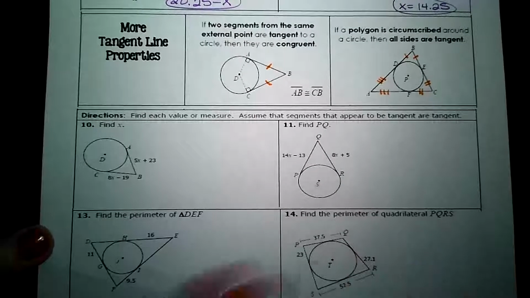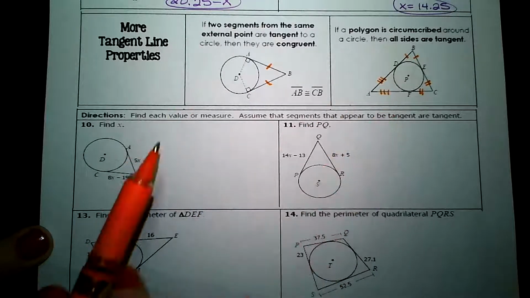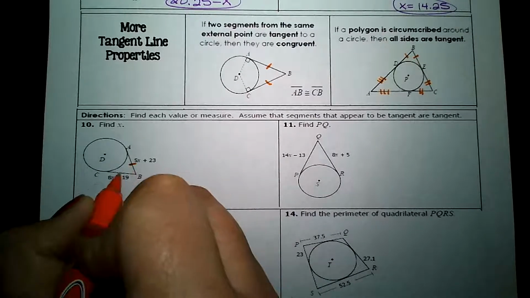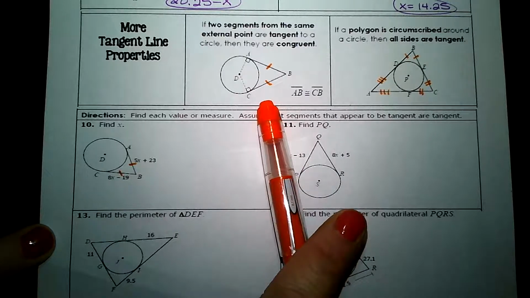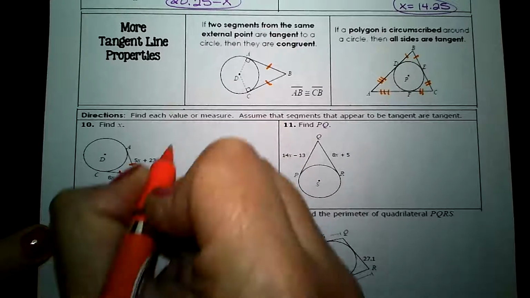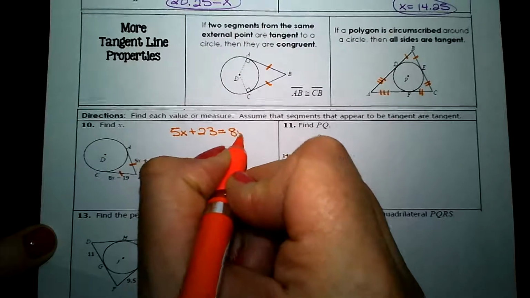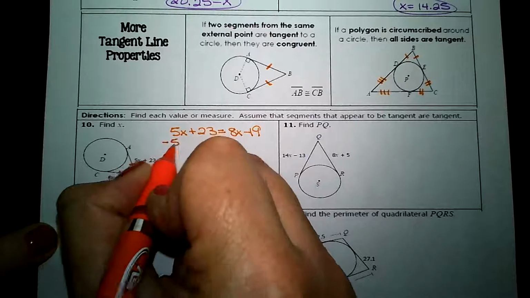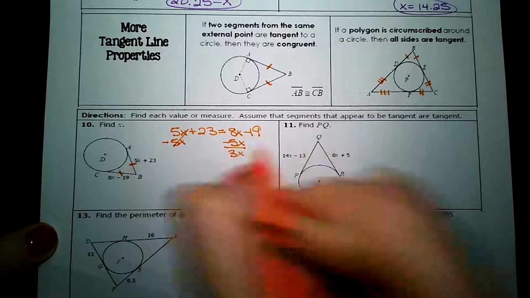All right, example 10 is not a circumscribed polygon. It does have 2 tangent lines that come from point B. By this postulate, those 2 tangent lines are congruent in length. So our algebra here would say that 5x plus 23 is equal to 8x minus 19. I like to keep my x positive, so I'm going to move the 5x to the right. That gives me a positive 3x.